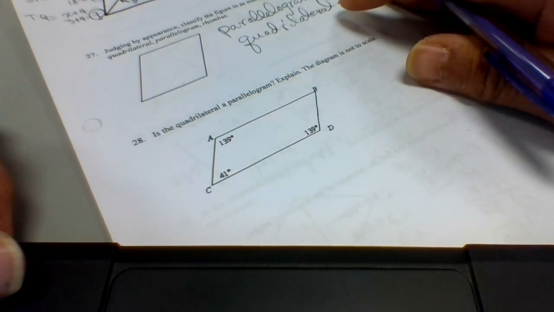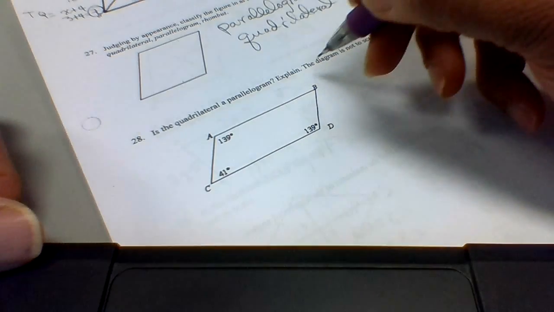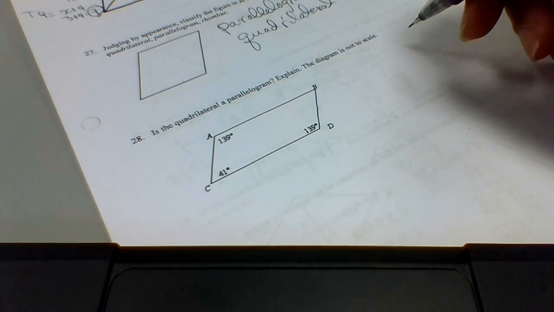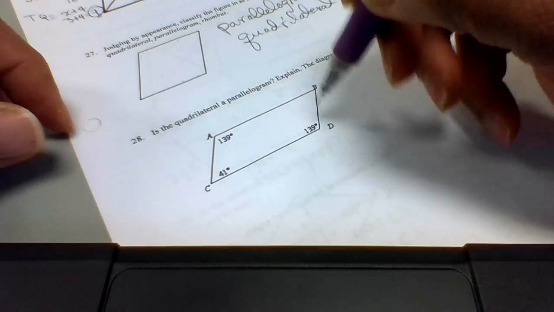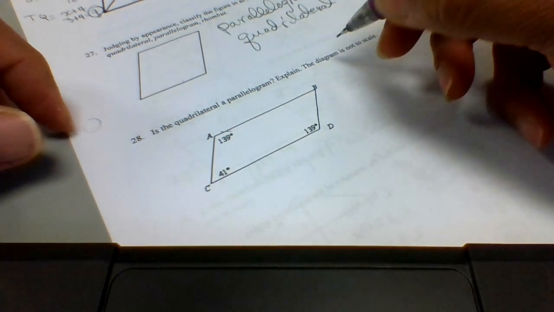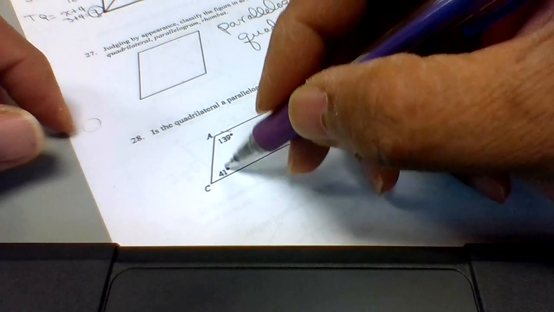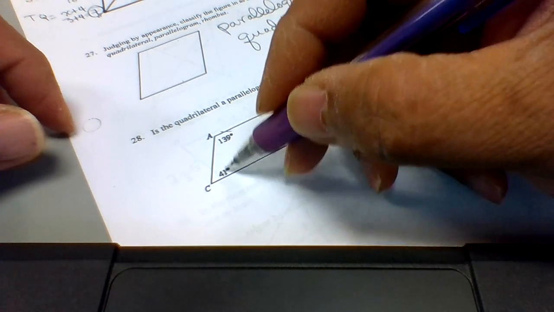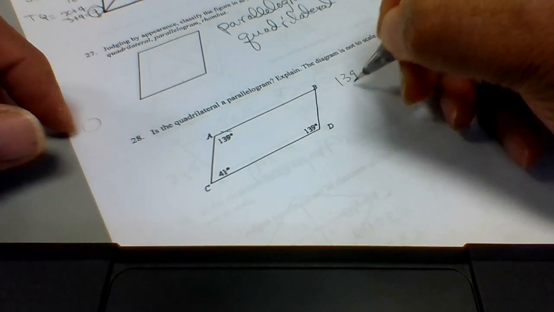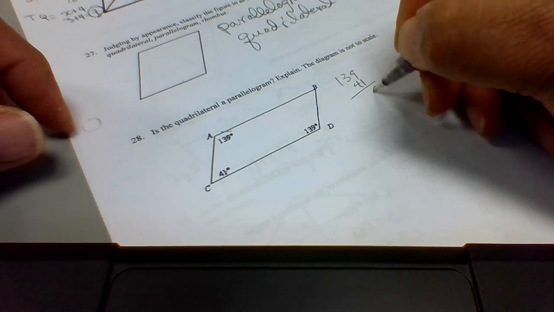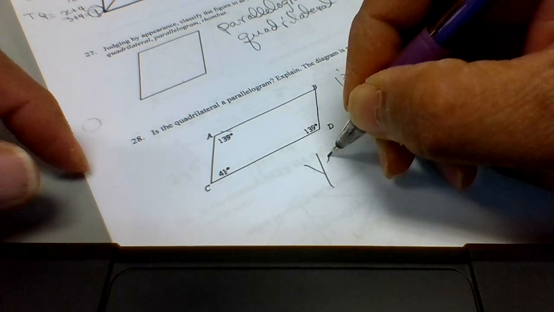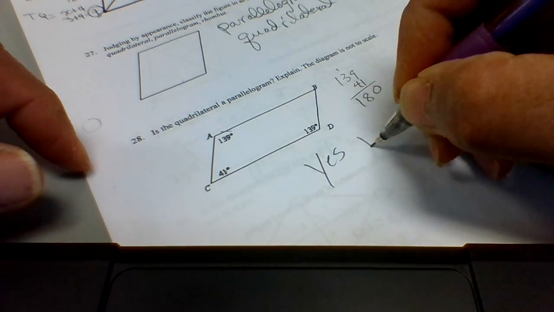Is the quadrilateral a parallelogram? Explain. The diagram is not to scale. All right, so we see the opposite angles are equal to one another. And so now we're going to check here and see that the consecutive angles, 139 plus 41, is going to give me 180. So yes, it is a parallelogram.